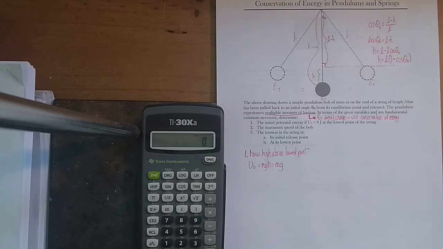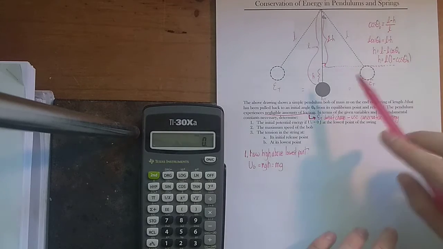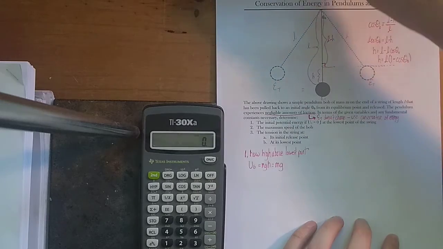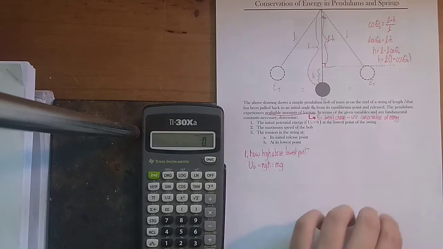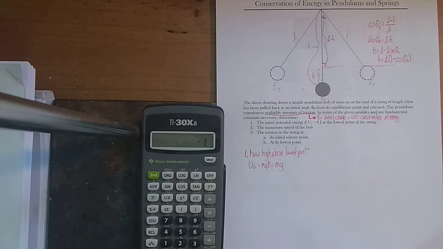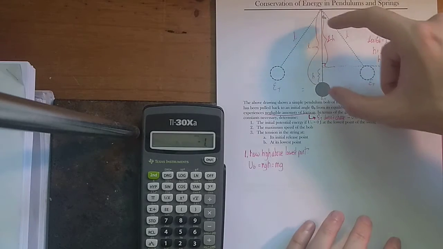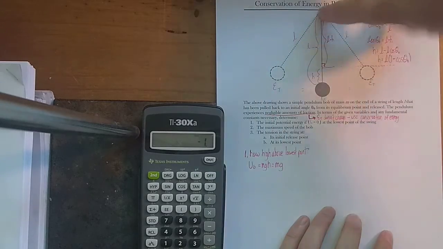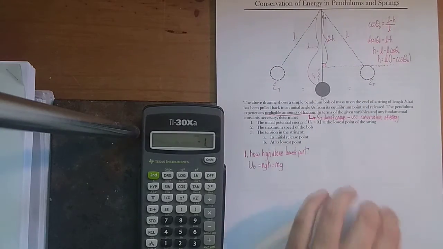Let's do one more. If I were to pull it back 180 degrees, that would mean that I pull it back all the way to up here off the screen. The cosine of 180 degrees is negative 1. 1 minus negative 1 is 2, and I would have 2L. So if you think about it, that would mean you're taking this and pulling it up this far. That would definitely be 2L, so this expression seems to make sense.